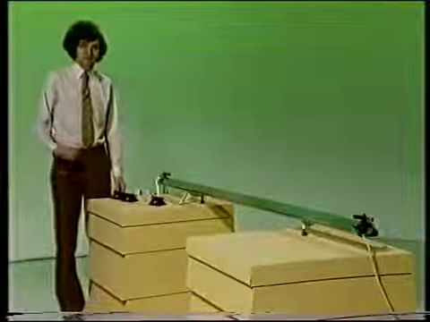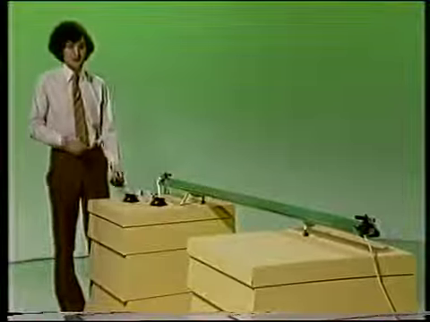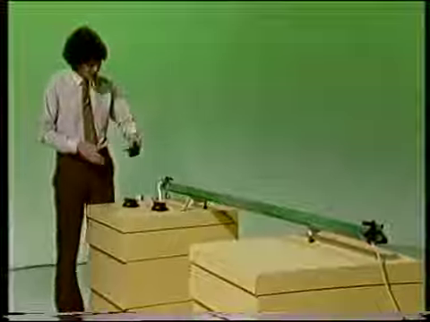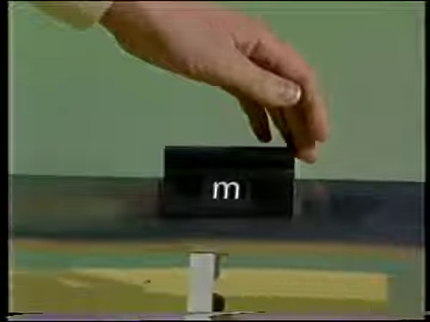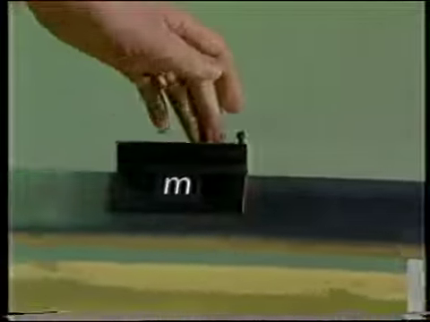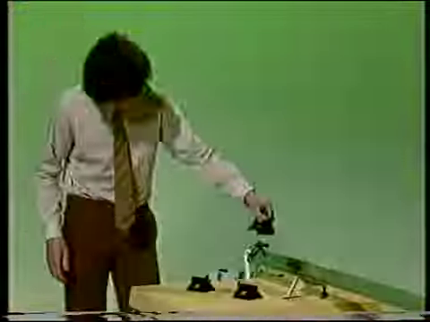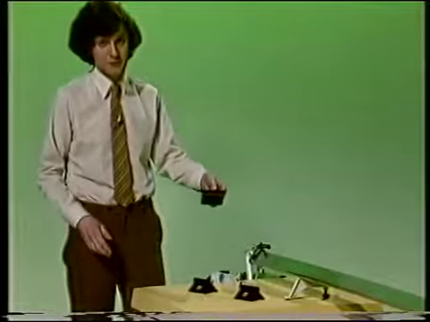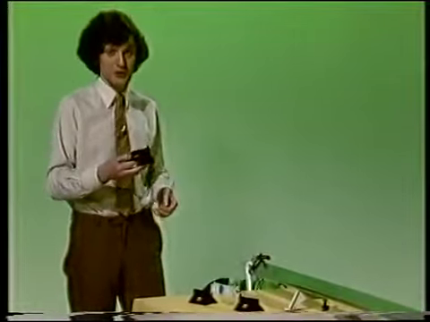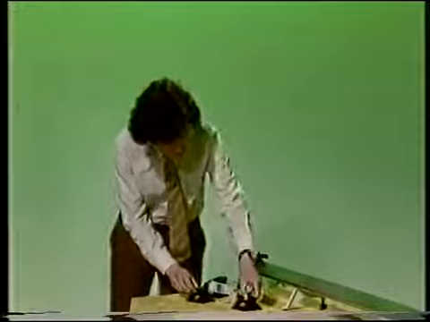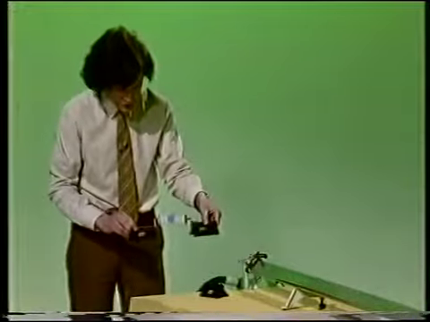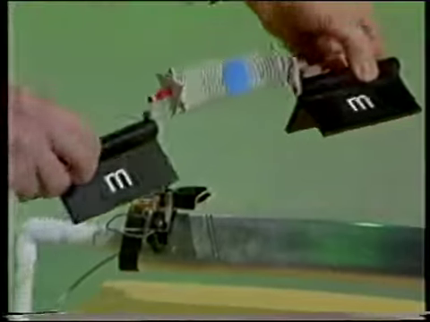Well, all great theory starts off with experiment, so, John. Well, the experiments we're going to do involve gliders like this on an air track. Now, you've seen this sort of thing before. There's no friction here, and the air track's horizontal, so there are no forces acting on this glider. But instead of one glider, I'm going to look at a system of two identical gliders joined by a spring.